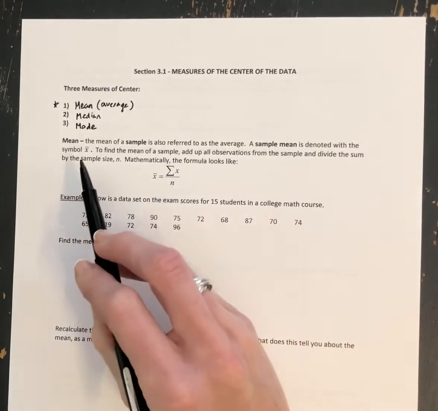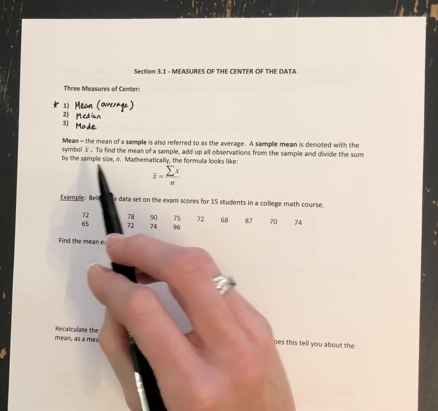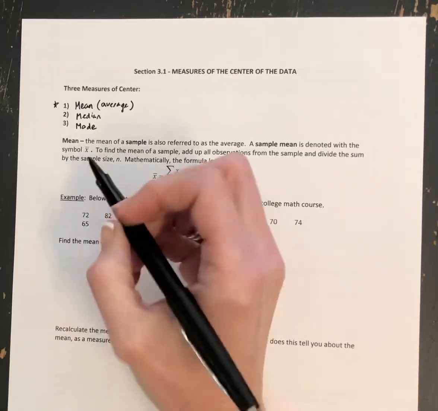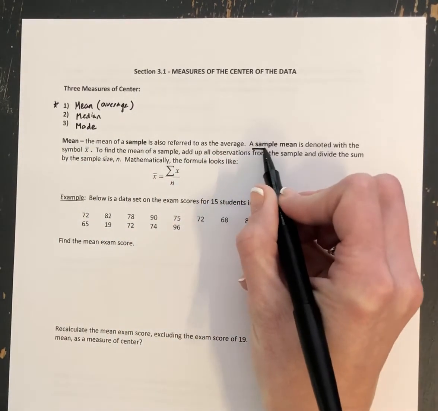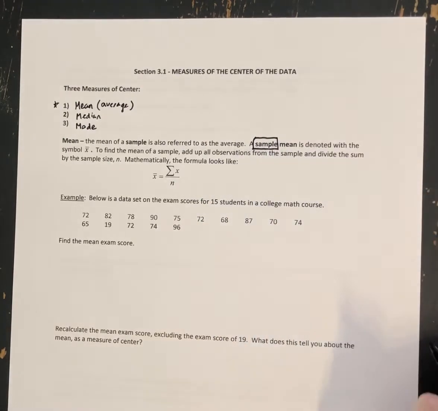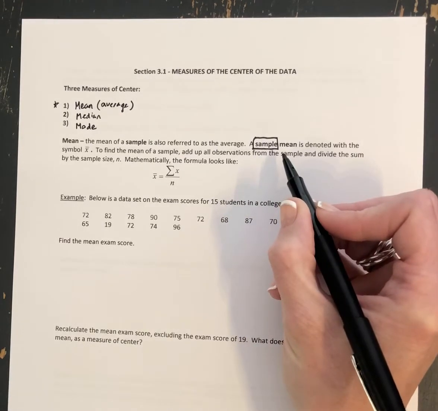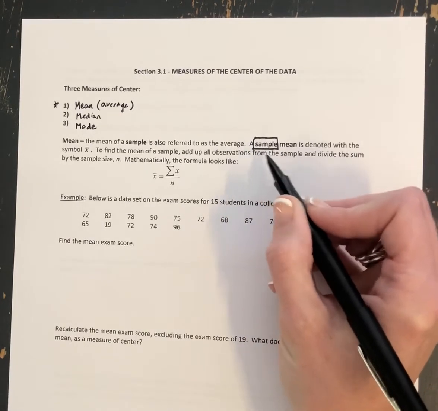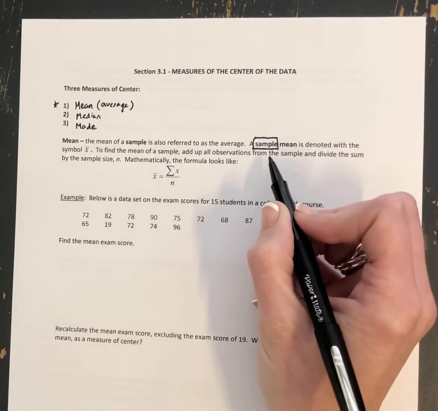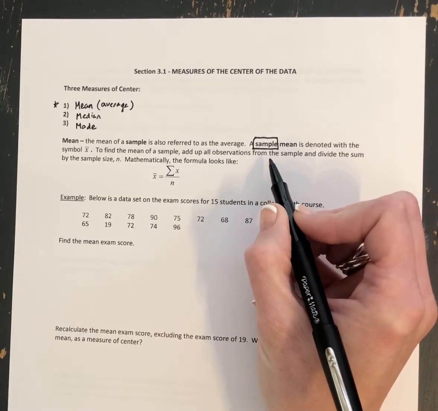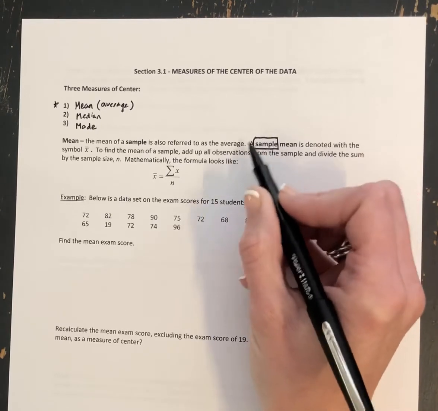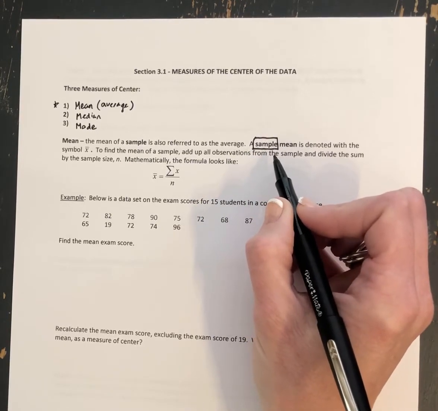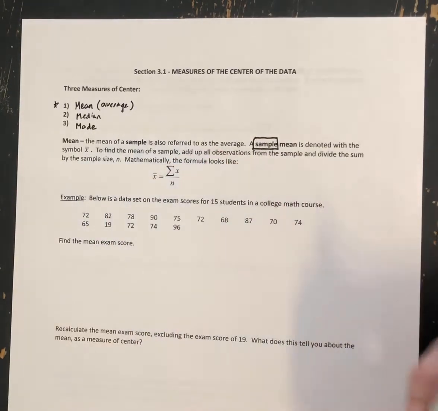Okay, so the mean or the average is going to be denoted with this X bar notation when we are finding the mean for a sample of data, versus a population. So when I'm saying the mean for a sample, specifically what I'm referring to is that we are not calculating the mean for the whole population. We're just calculating it for a sample, a subset from the population. And when we do that, the notation is X bar.